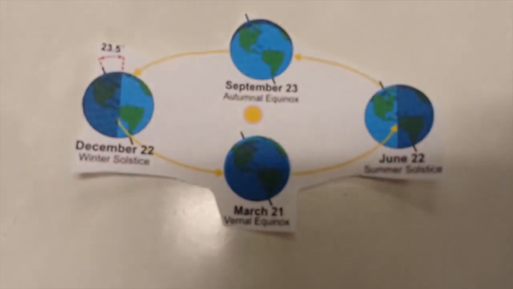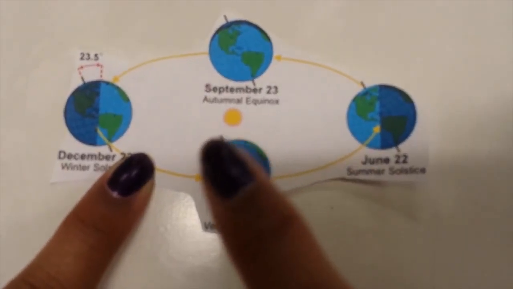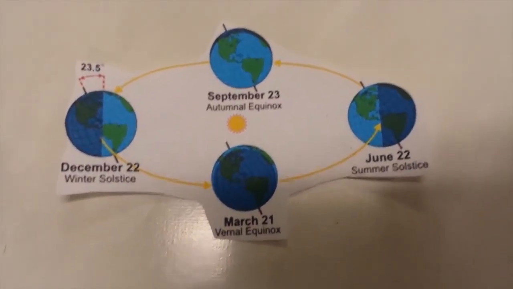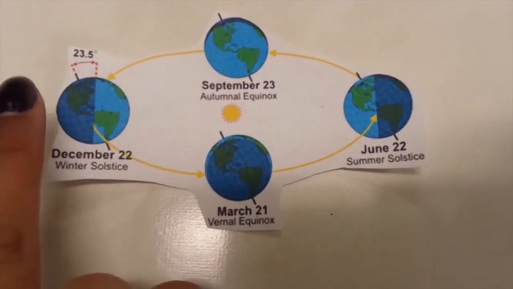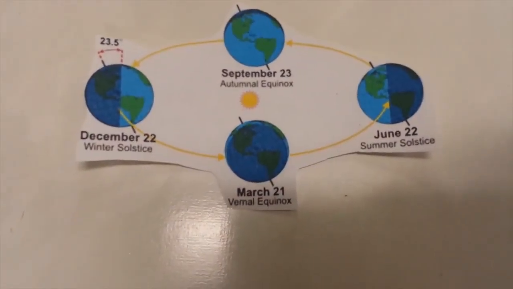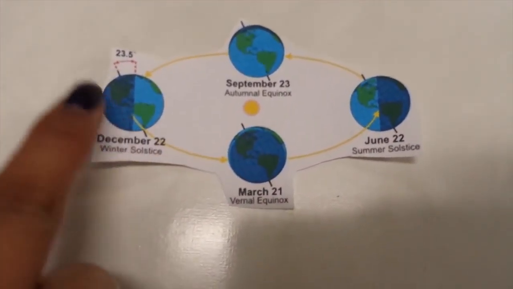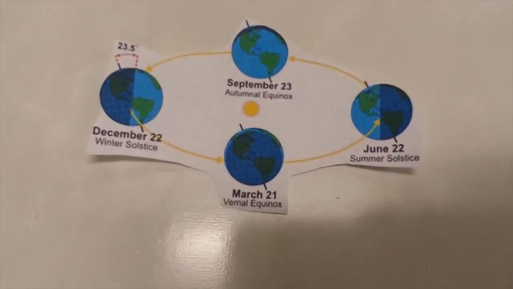And here's a better picture of the seasons. You'll notice that there's always that tilt, and whenever that tilt of 23.5 degrees is toward the sun, that means we're in summer, or in winter when it's away, depending on the equinox we're in. When we're in summer, that tilt is directly toward the sun, and when we're in winter, that tilt is away from the sun. That means we'll have colder seasons, and you'll see that every single time that tilt is always pointing the same way.